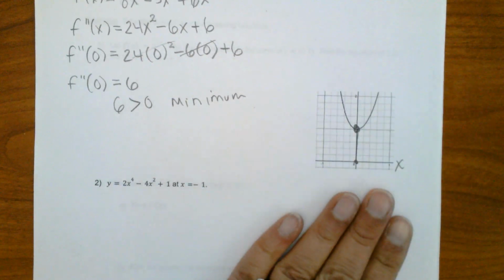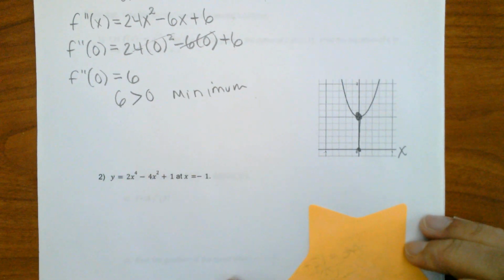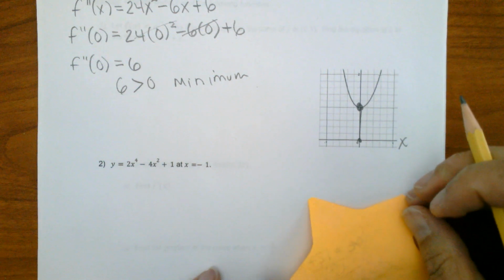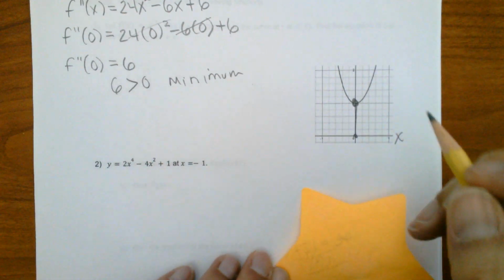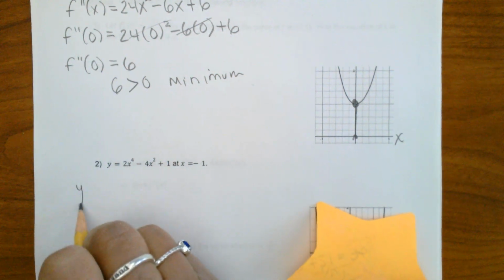Whoops, I do not want you to see the graph yet. Okay, there we go. All right, let's look at another example, and then we're going to check our answer with the graph. All right, so we're going to have to take the first derivative. Okay, perfect. Let's take the first derivative.